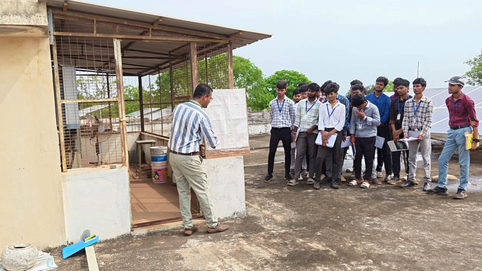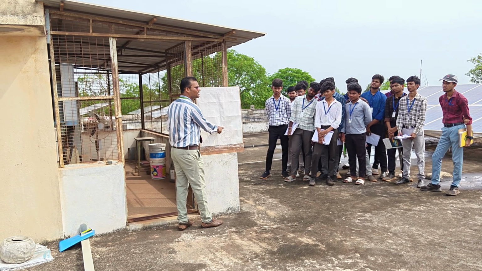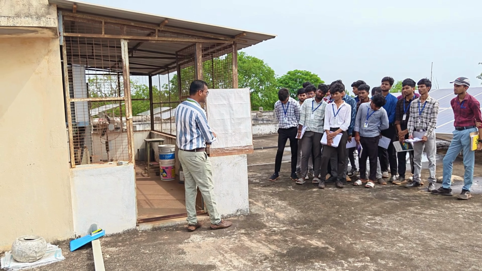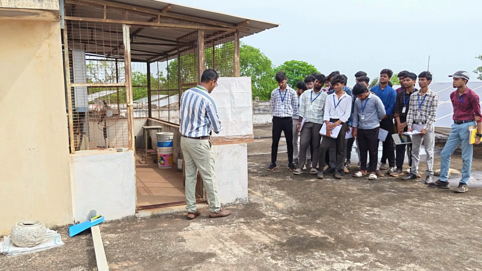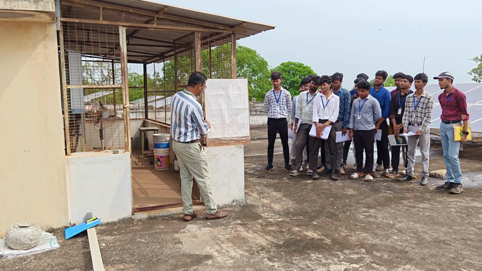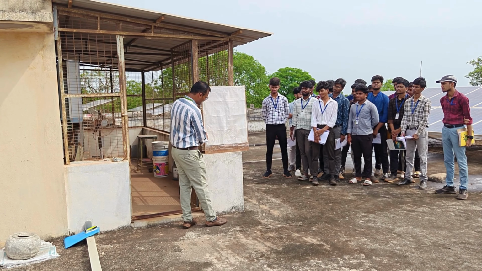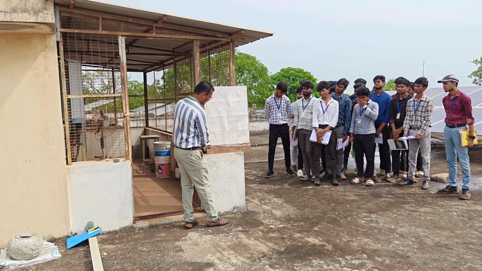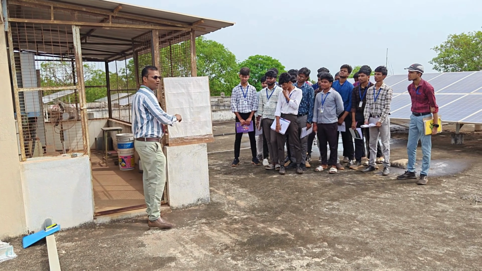All these are connected in series, therefore the voltage is 37 into 20, which gives 740 volts. The resultant current is how much? 8.6 plus 8.6 plus 8.6 plus 8.6, like this you have to multiply 8 times, then you are going to get a current of 206 ampere.